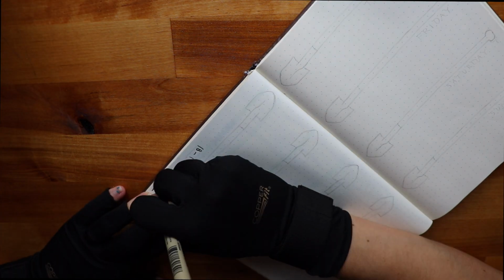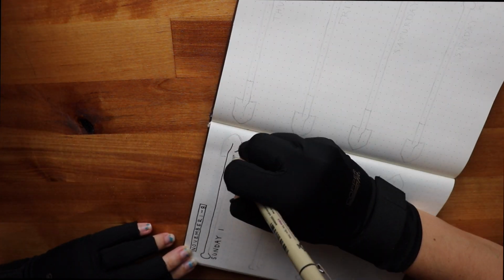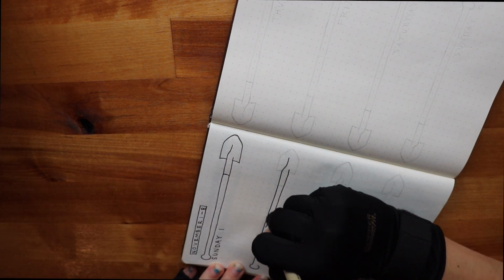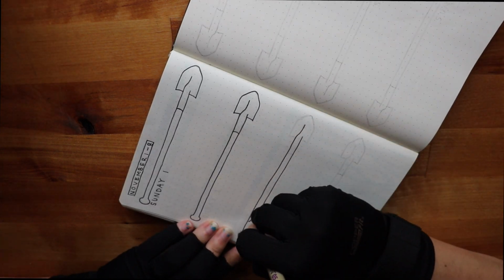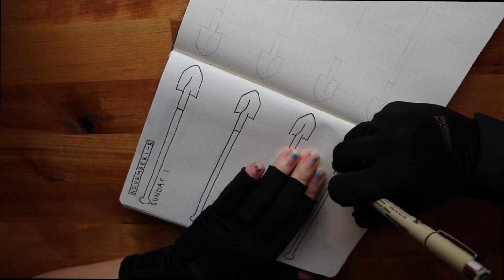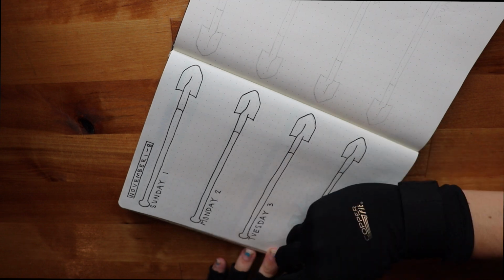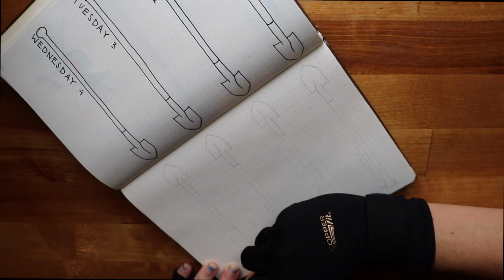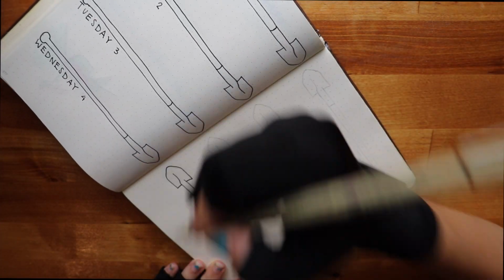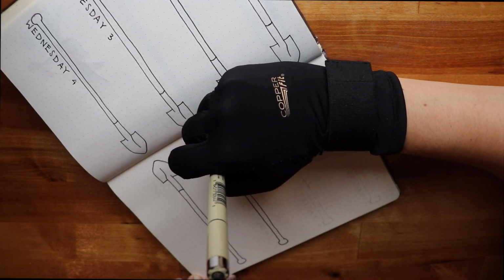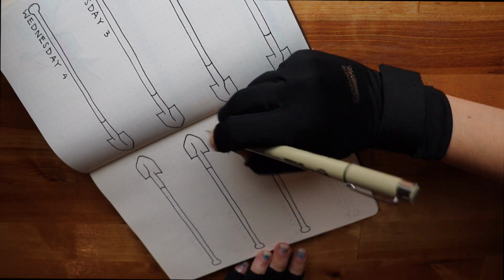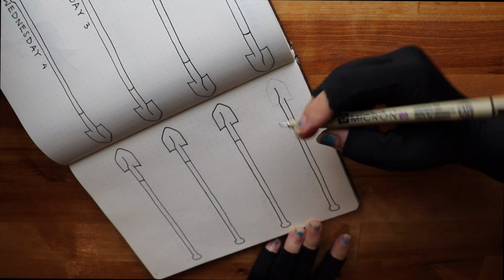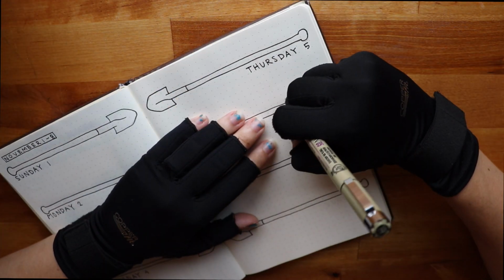On the next page, I decided to do a bunch of shovels because they dedicate an entire song to digging and shoveling things in the movie, and I didn't have much room for embellishment on this either, so I thought the shovels would be a good way to separate out the days in the first week of the month.